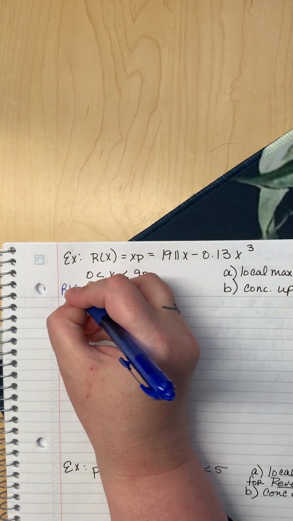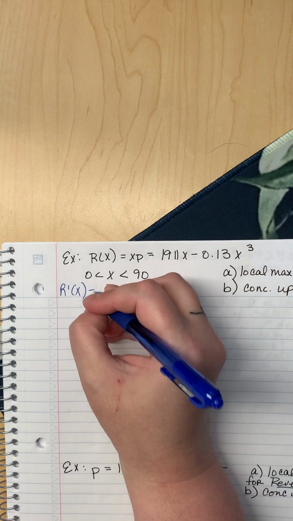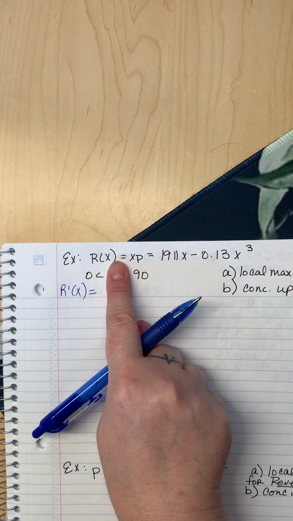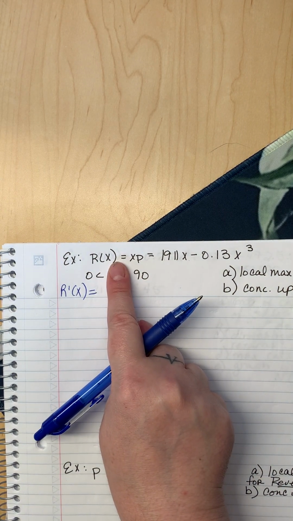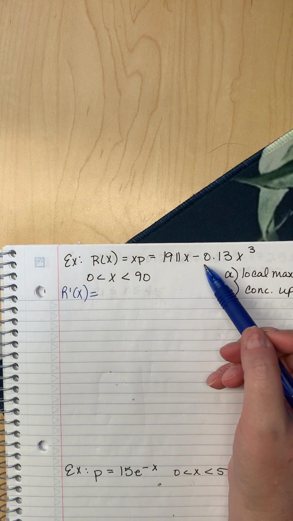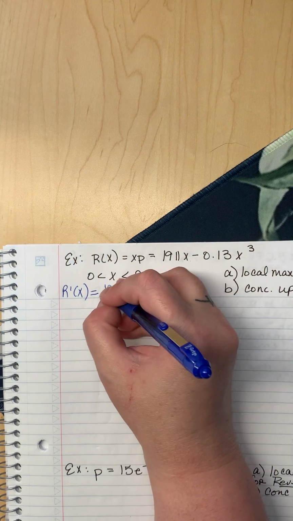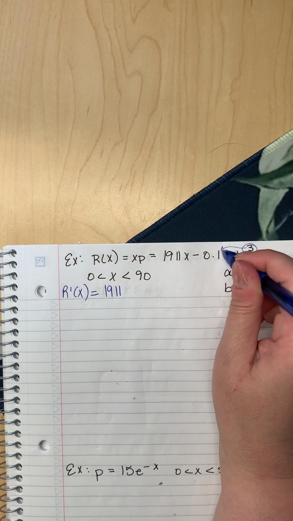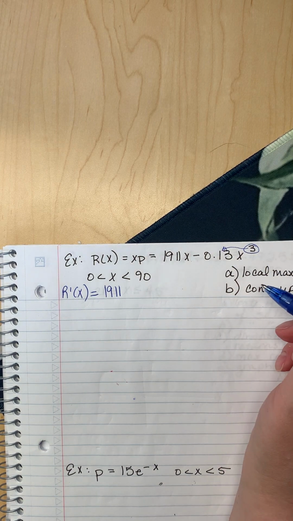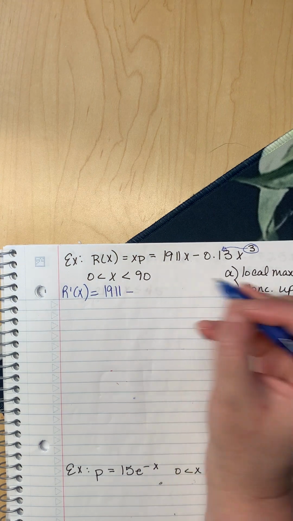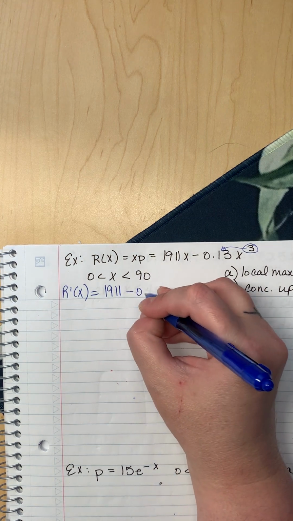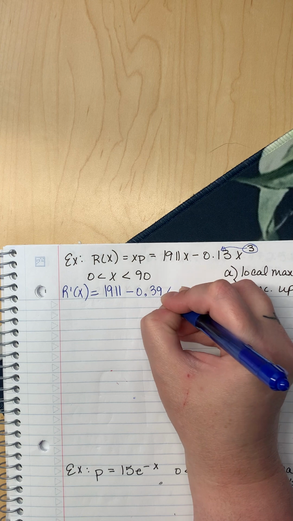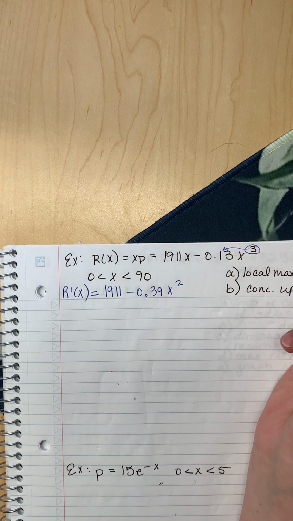Let's find the first derivative. I'm going to call it r prime of x, because here we have the letter r of x instead of f of x. The derivative of 1911x is just 1911. Then we take the 3 and bring it down in front and multiply, which gives minus 0.39 x squared.